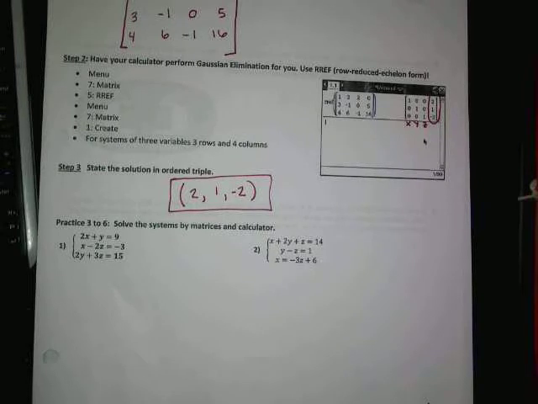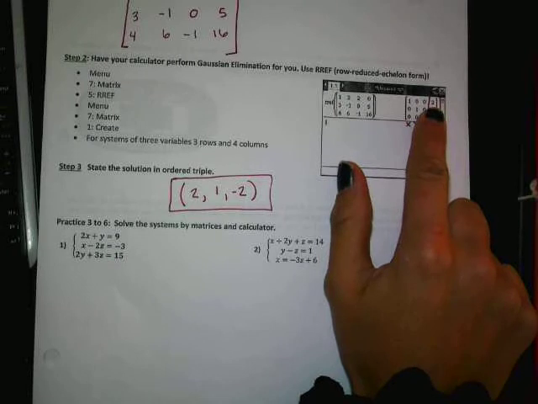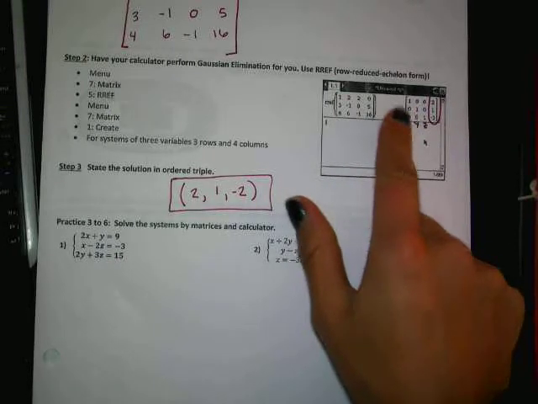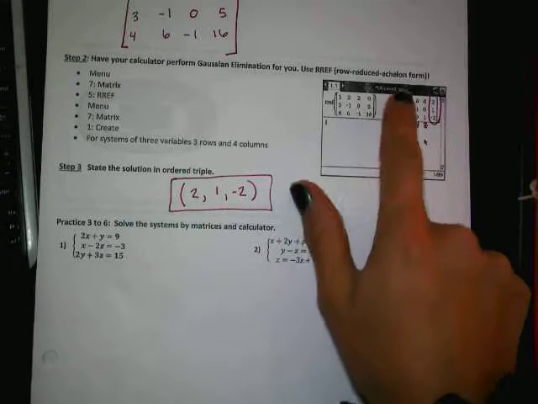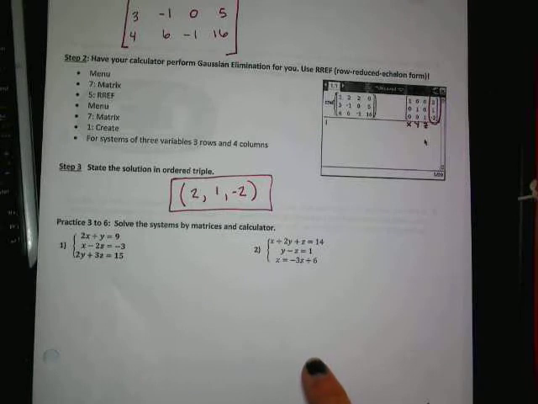Yes, if you feel like you got it, do number 1. It's because this is the x column, so x is 2. So essentially what it did was it eliminated everything, which is why you have all these zeros. And so you're just left with x is 2, y is 1, z is -2. Make sense? So it does all the elimination all in one step.